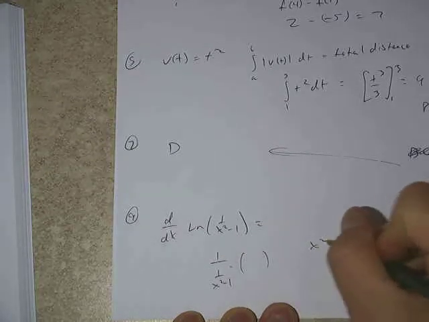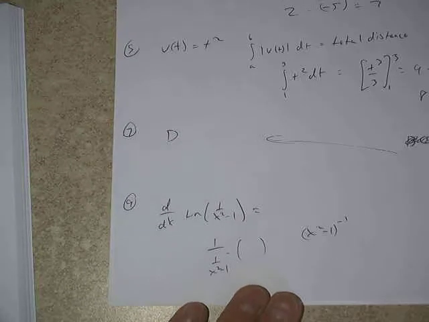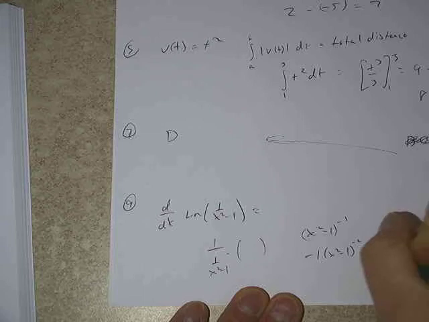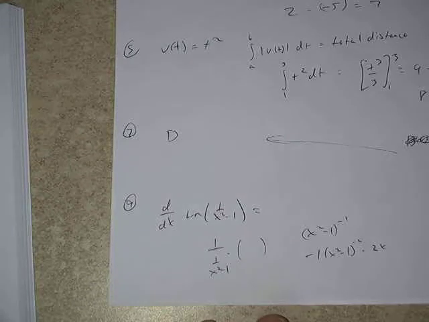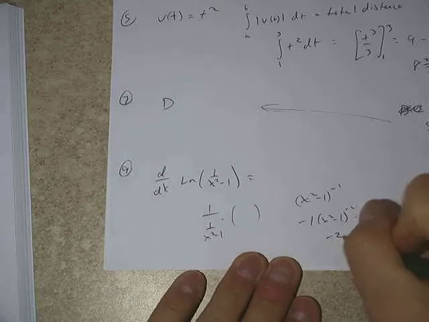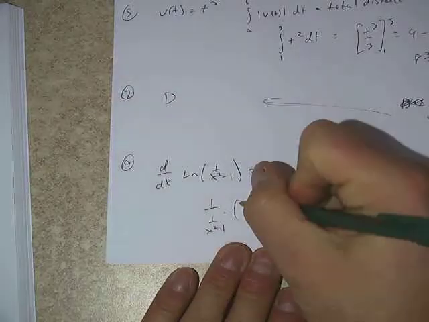Somewhere over here I'd write the x squared minus 1 as a power function and use the chain rule. We ultimately wind up with negative 1 times the argument, then negative 2 times 2x. We'd wind up with negative 2x over x squared minus 1, all squared on the bottom. And keep in mind that goes here.